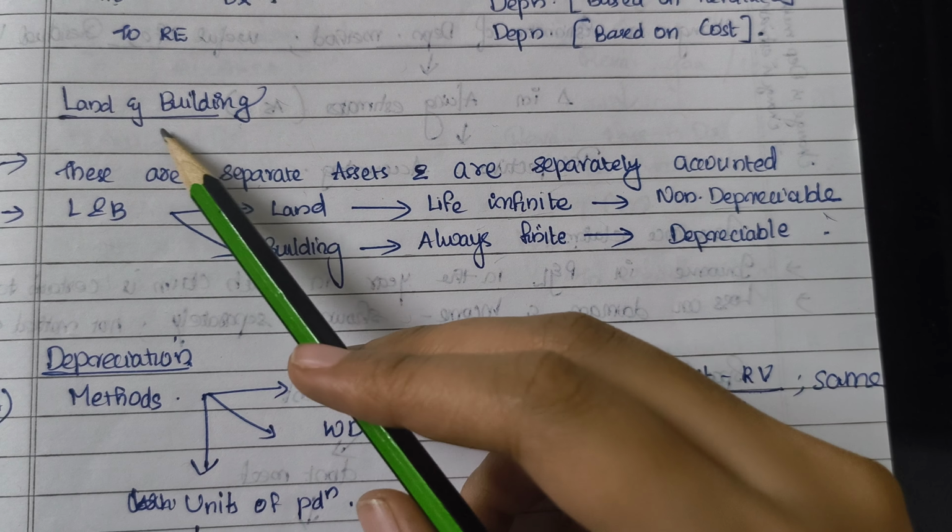When a significant component is replaced, the new cost of the component is added and the old carrying value of the component is reduced. When a significant component is replaced, what do we have to do? We have to add the new cost of the component and subtract the old carrying value of the component.